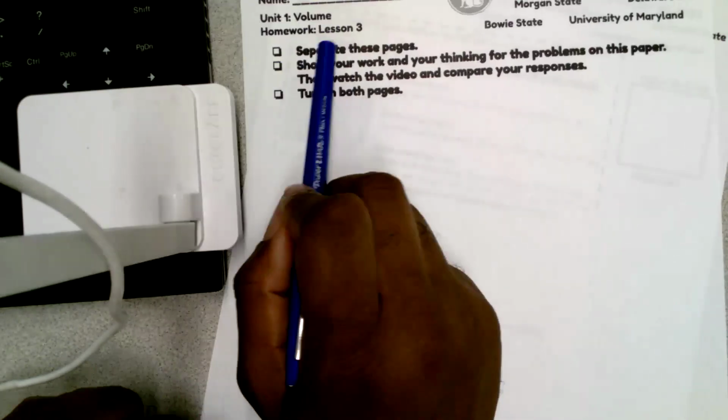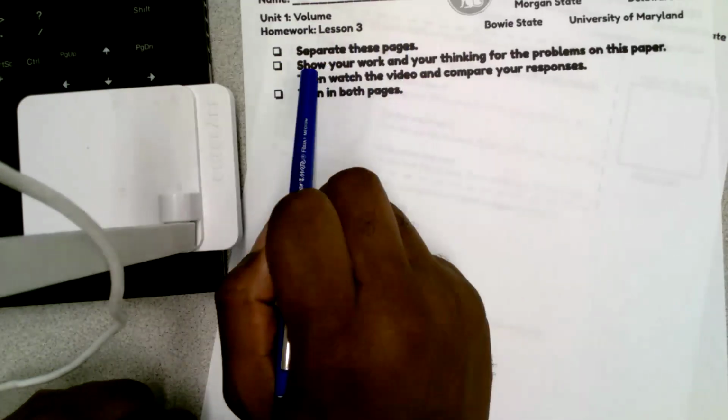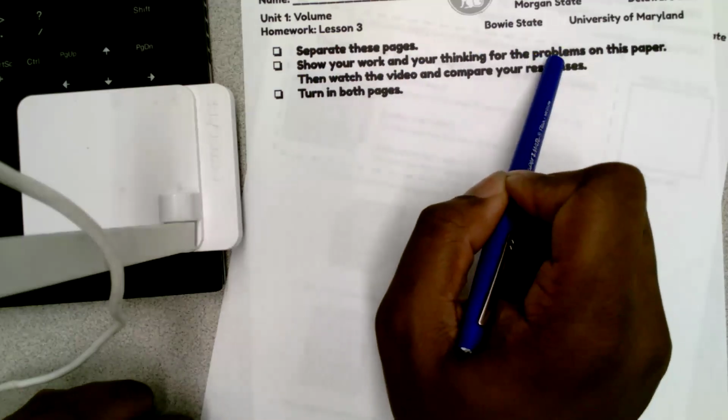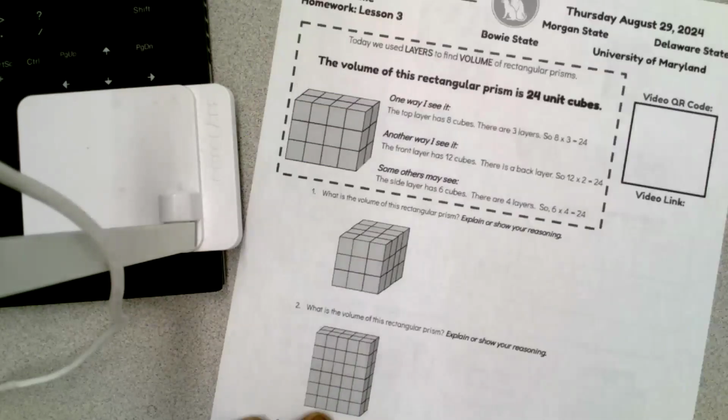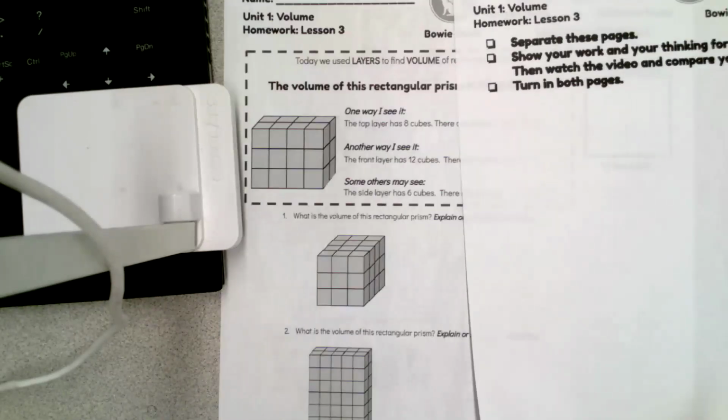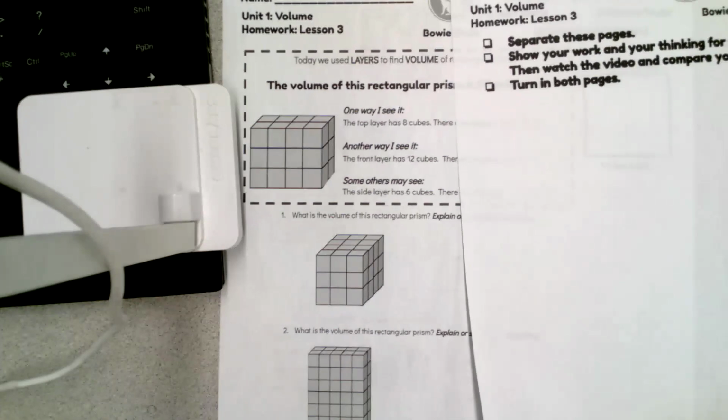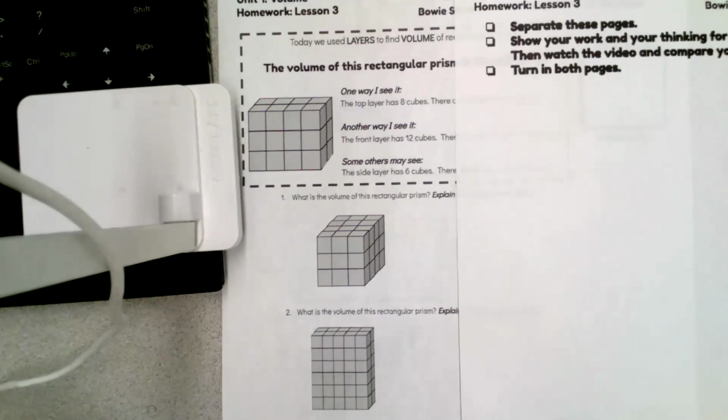Separate the papers. Show your working and your thinking for the problems on this paper first. Then you're gonna continue this video, press play, and we will check it out. So go ahead and pause it and start working on those problems if you haven't done so already, because I know there are some scholars that got straight to work.